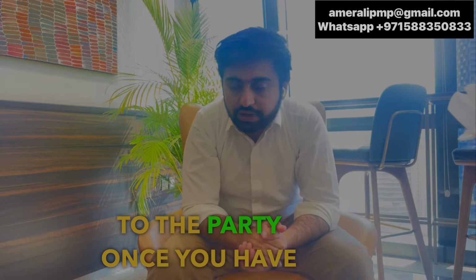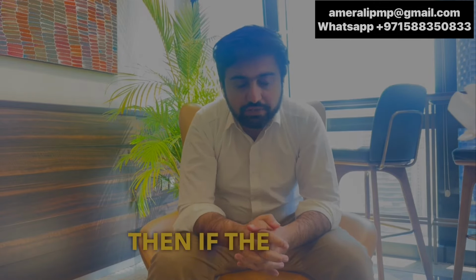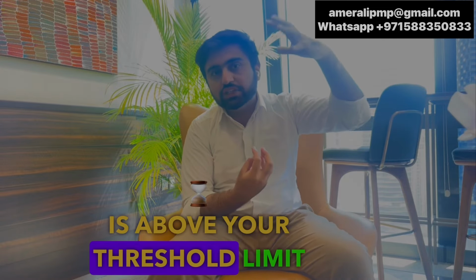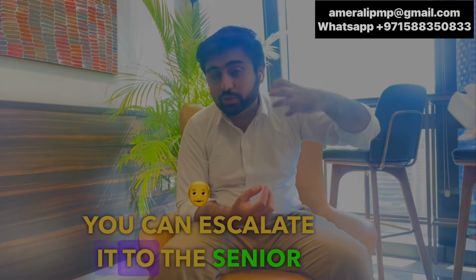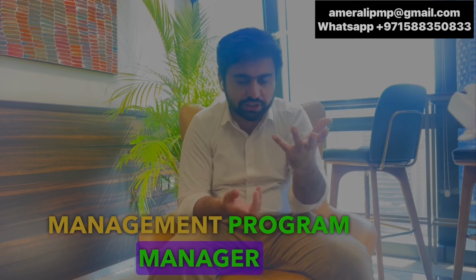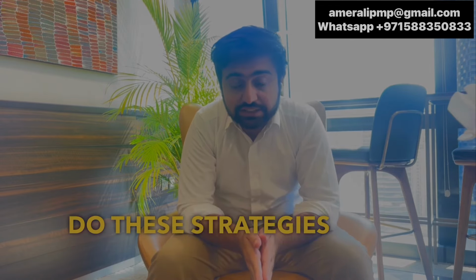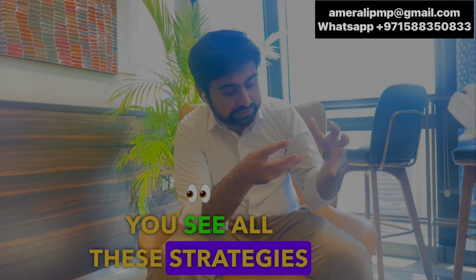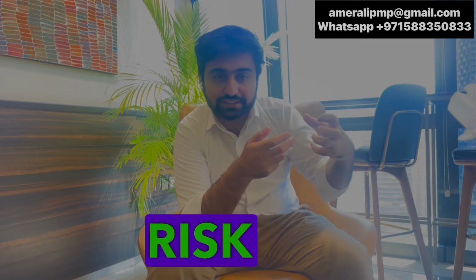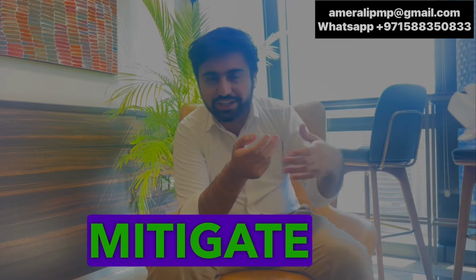Whenever you transfer the negative risk, you need to pay an insurance or a premium amount to the body. Once you have transferred the risk, then if the risk is above your threshold limit, you can escalate it to the senior management, program manager. And if you cannot do these strategies, then we accept the risk. You see, all these strategies are happening even before the risk occurs. We try to avoid, mitigate, transfer.